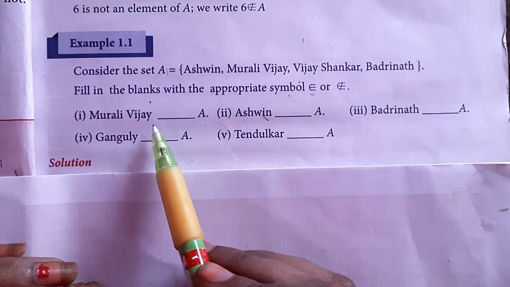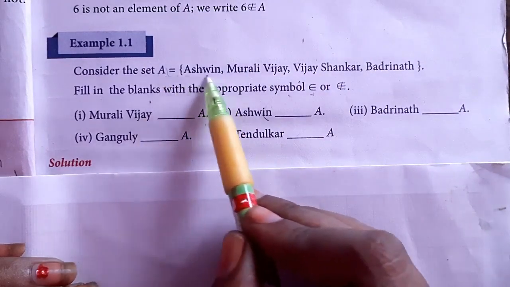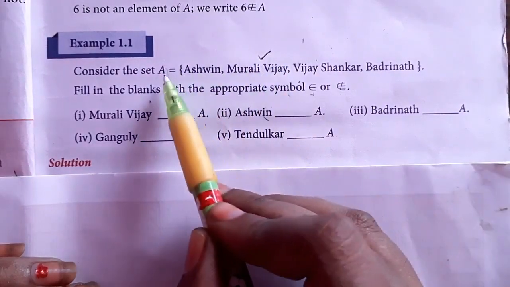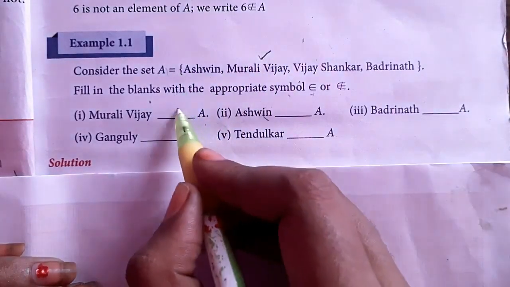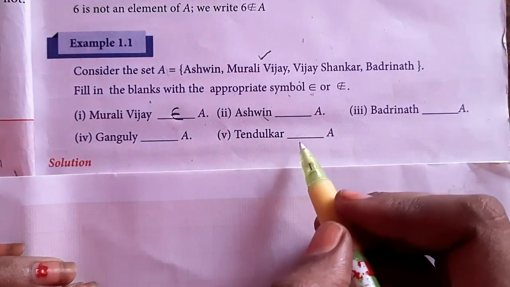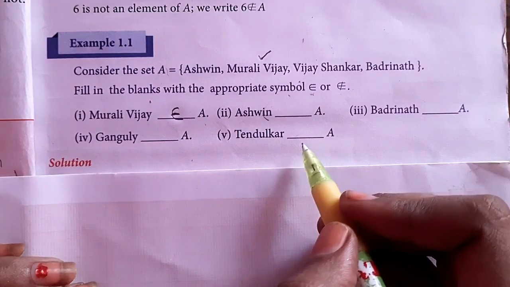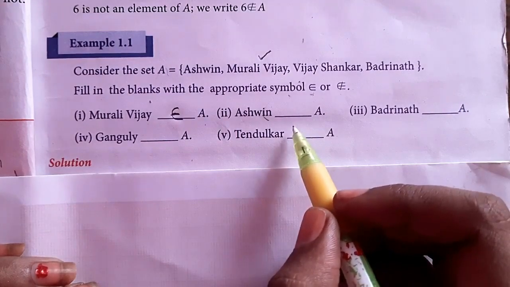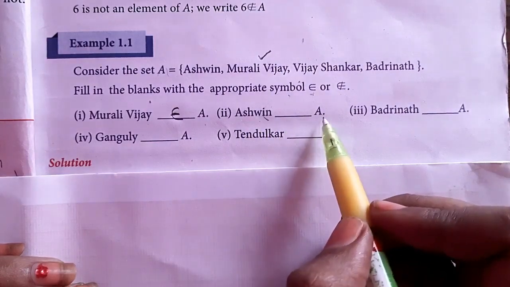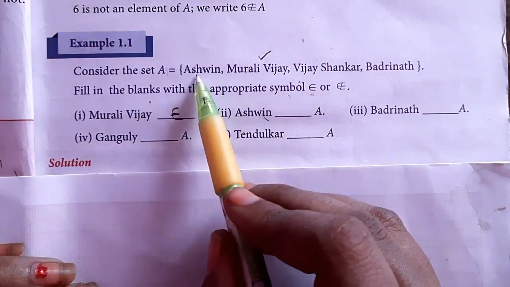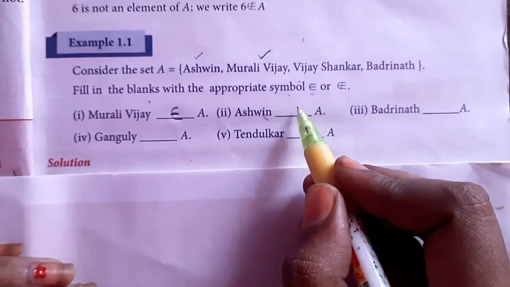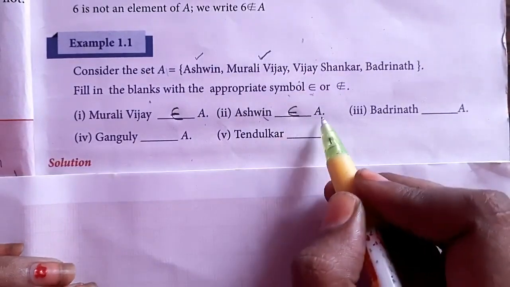So is Murali Vijay in this group A or not? Check the set A. Yeah, Murali Vijay is here. So Murali Vijay is one of the elements of the set A. So we can write Murali Vijay belongs to the set A. Clear now? Listen carefully because you will have a homework problem the same as the example. Then Ashwin dash A. Check whether Ashwin is in the group A or not. Yeah, Ashwin is the first element of the set A. So we can say Ashwin belongs to the set A.